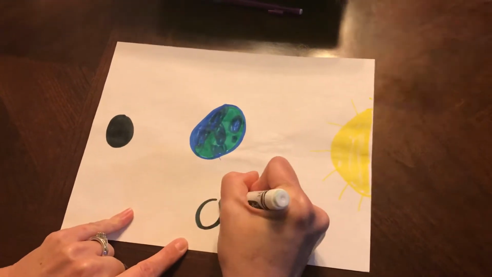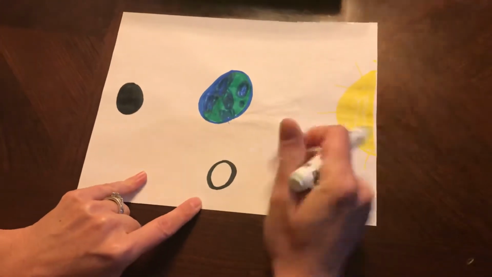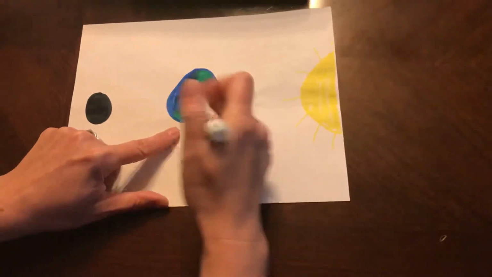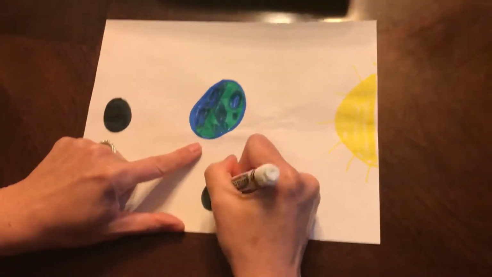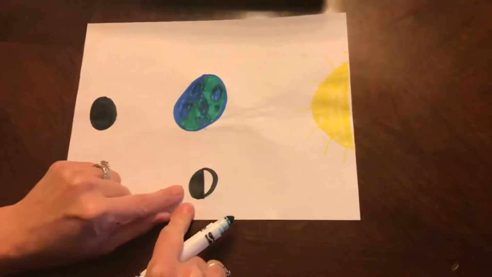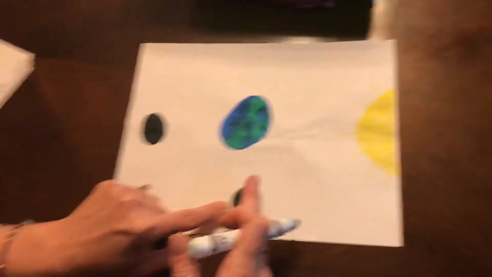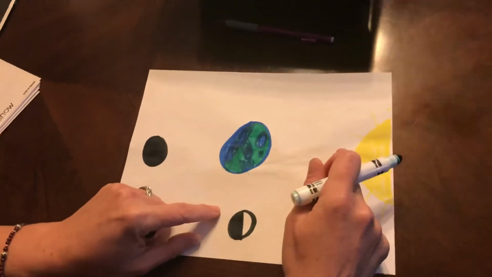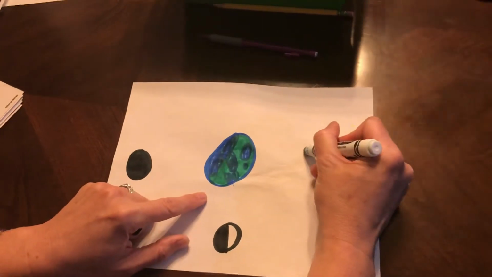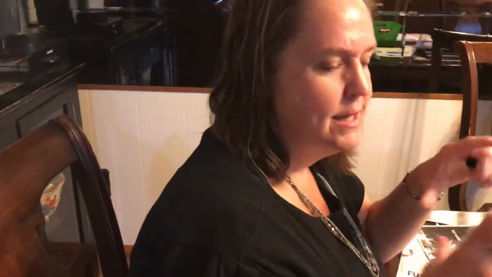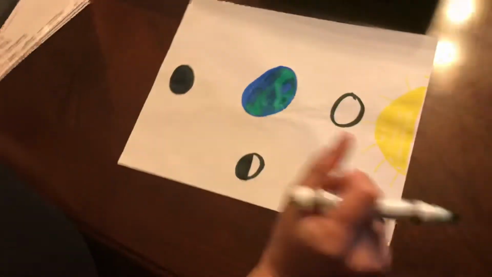So we're going to draw our moon, and the sun is only lighting up half of it. So when we look up in the sky, we only see half of a moon. So this half is black because the sun can't light it up. It's only lighting up half. Now we're going to move over here to a full moon. This is when you look up in the sky and you see a giant big moon, and it's beautiful and it's grayish or white. So this is our full moon.